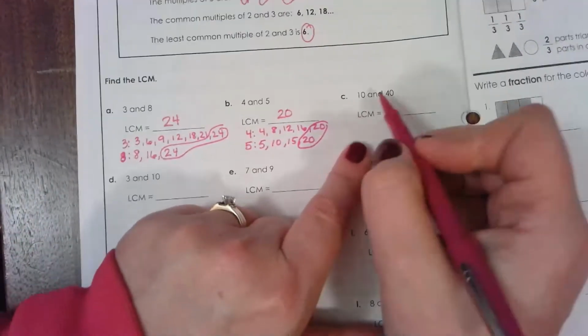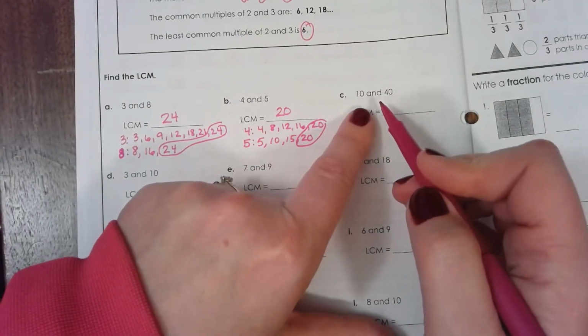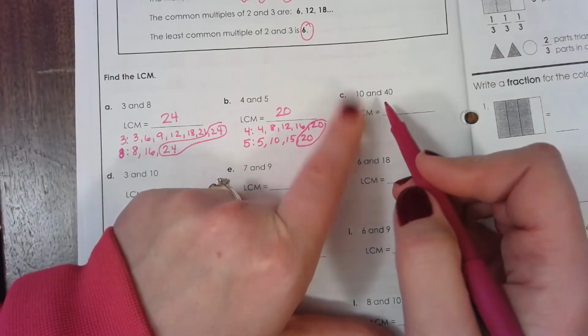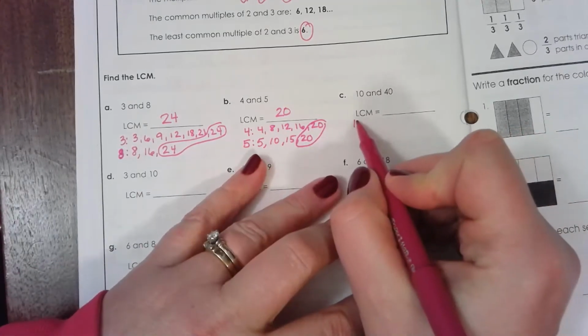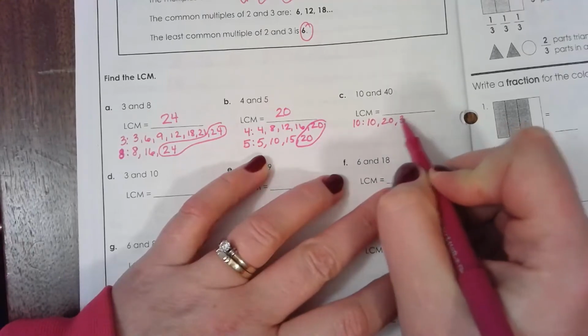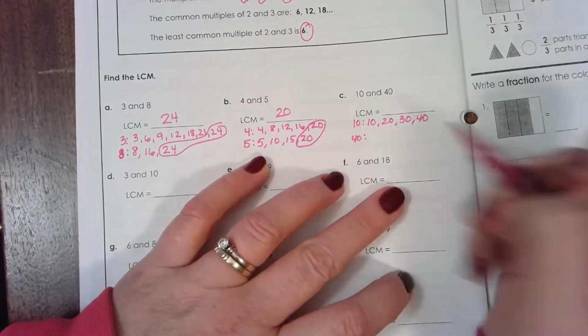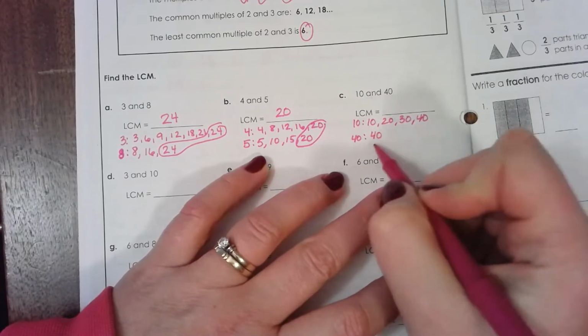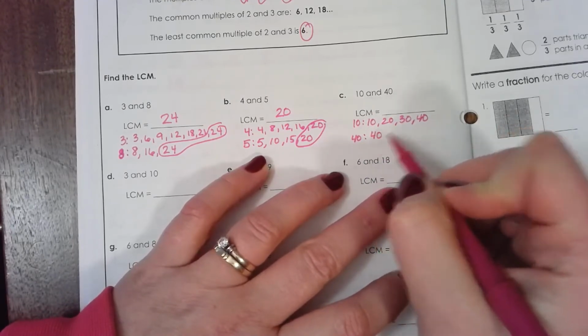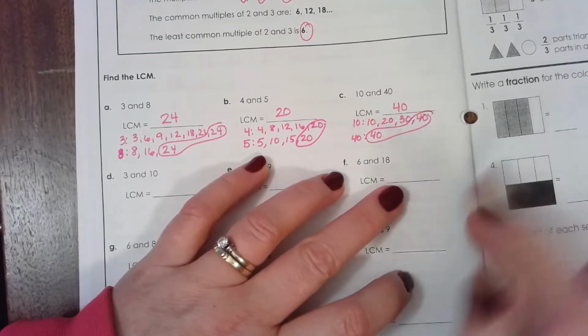However, check out number 10, or letter C. If we multiplied 10 and 40, we would get 400. But my guess is we're going to find a common multiple before we get there. So if I count by tens, I say 10, 20, 30, 40. And look, the other number we're looking for is 40. And 40 is my first multiple of this second number. So that is the least common multiple of the two.